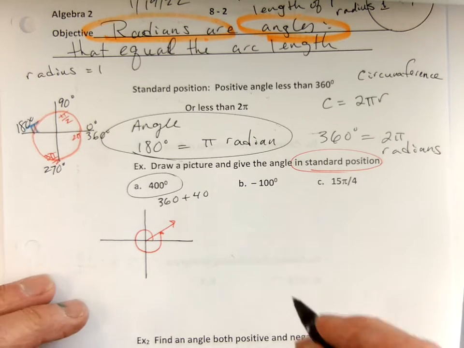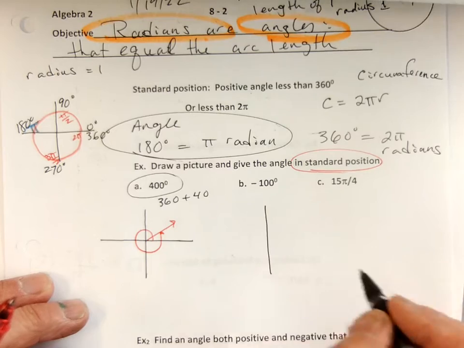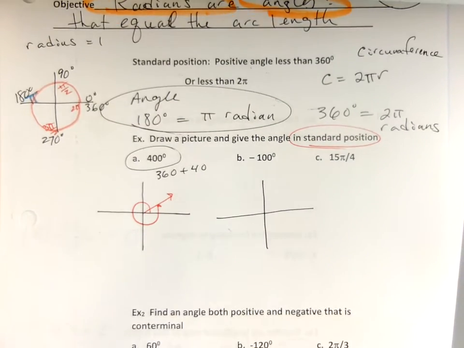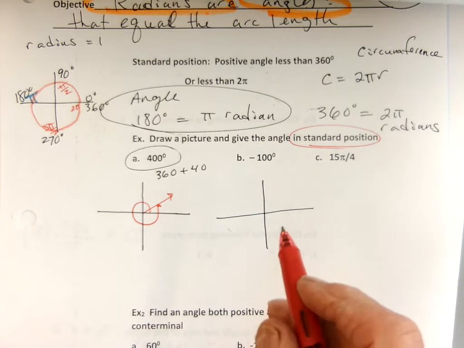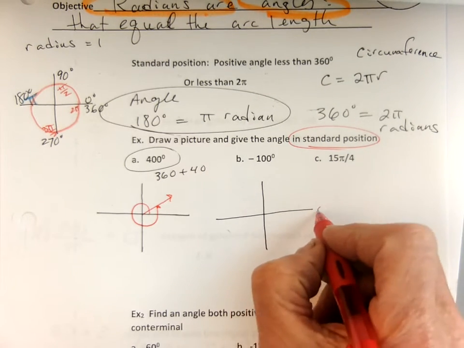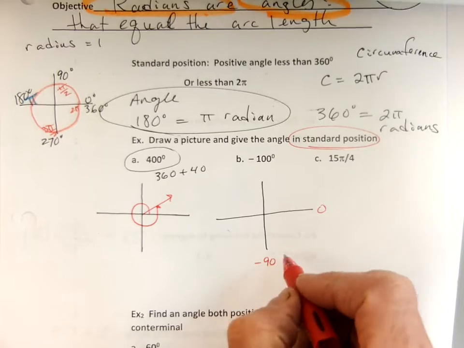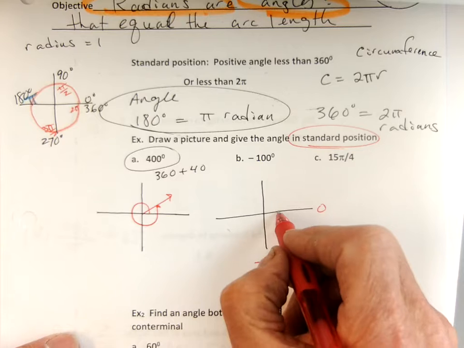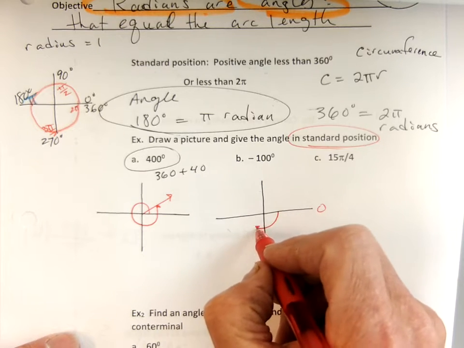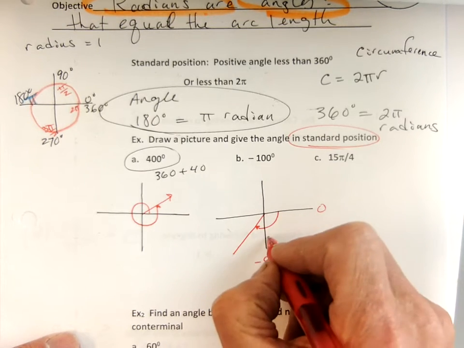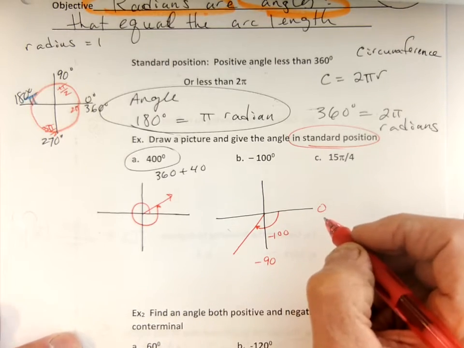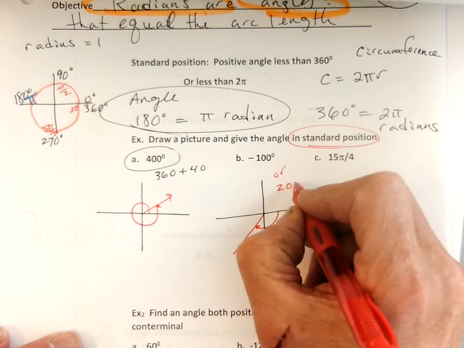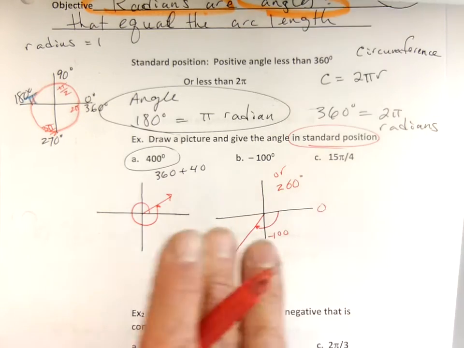Negative 100 degrees would be going backwards. I know this is 0, negative 90. I'm going backwards, so negative 100 degrees would be right about there. Or it's the same thing as 260 degrees.